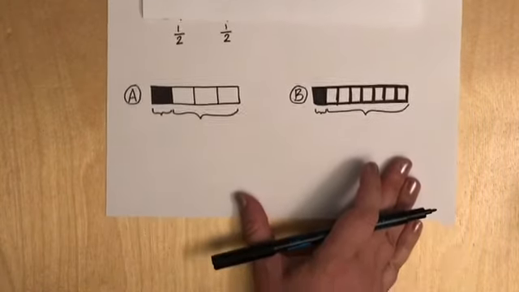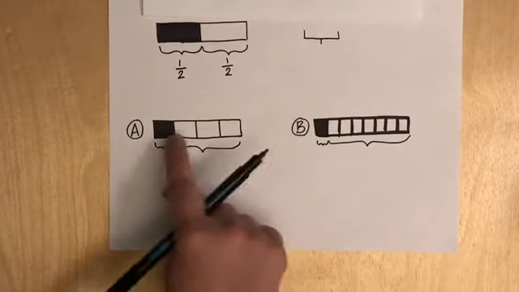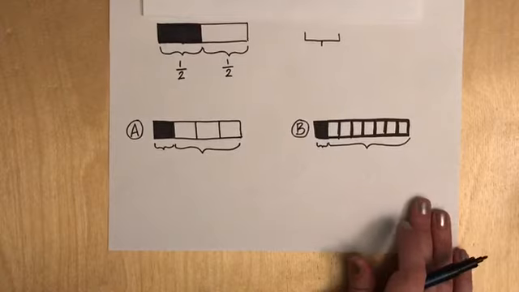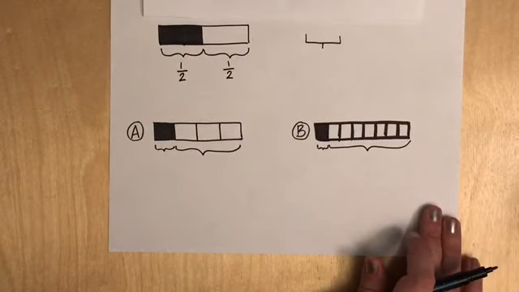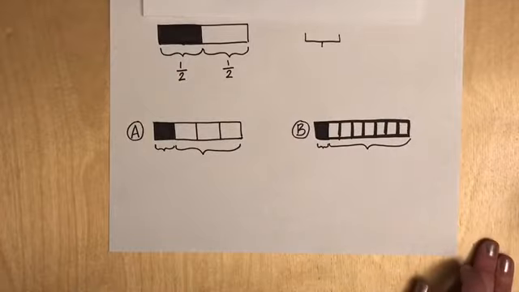So on your final problem now, please write A and B and the rectangles next to it, and write which part of the whole each shaded and unshaded portion is. All right, go ahead and do that, and we'll see you guys tomorrow.